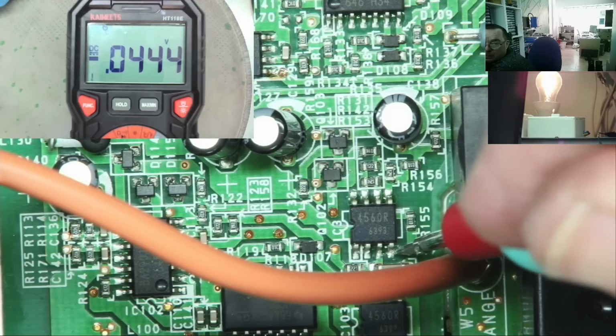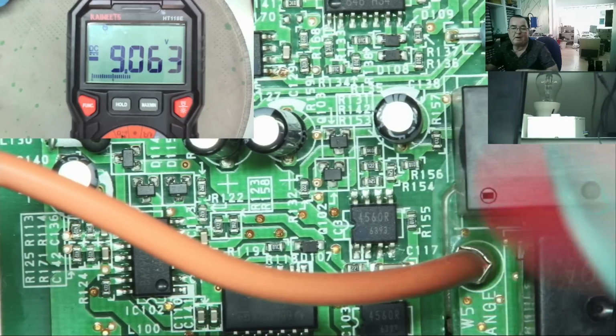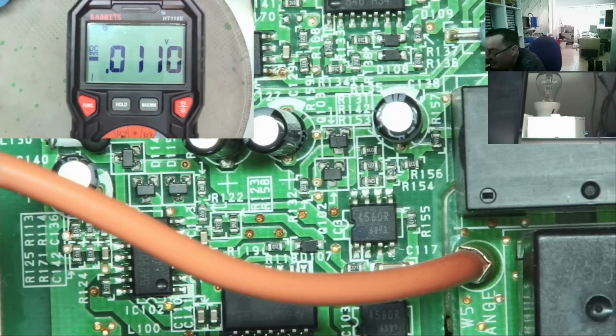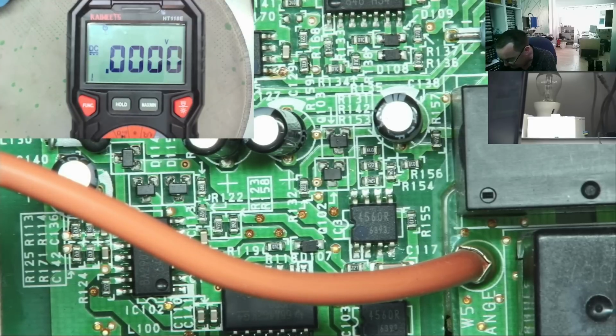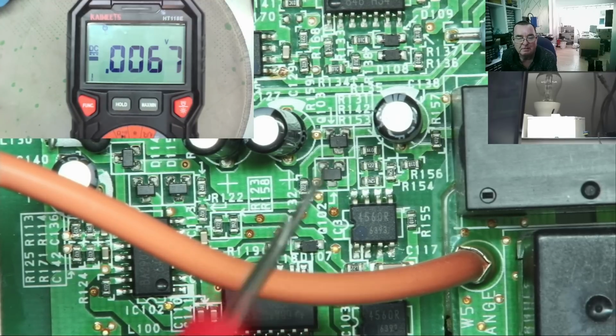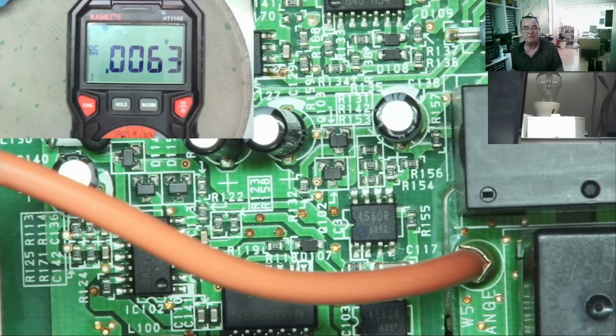Okay, we're on. No, we only have -9 and +15. That seems wrong. Okay, I'll just let it dissipate the voltage. Let's measure the resistance from the negative supply rail to ground and the positive supply rail to ground. Let's see if that tells us anything useful.